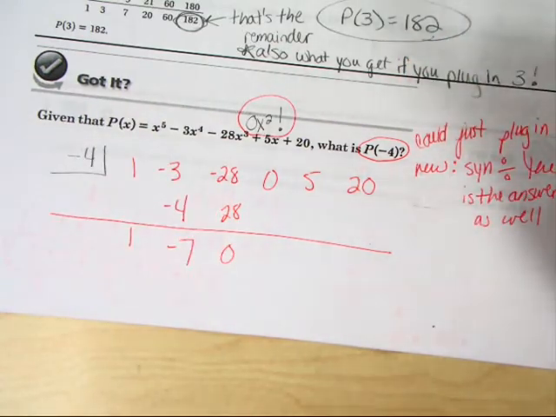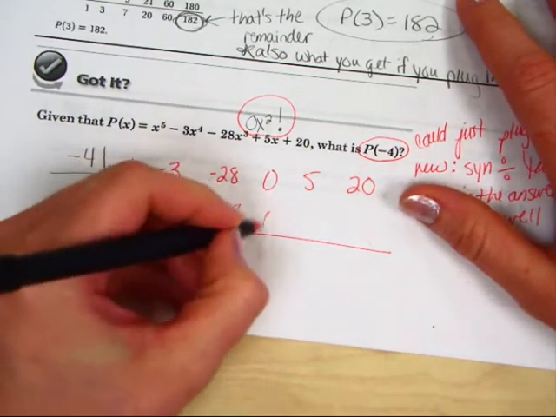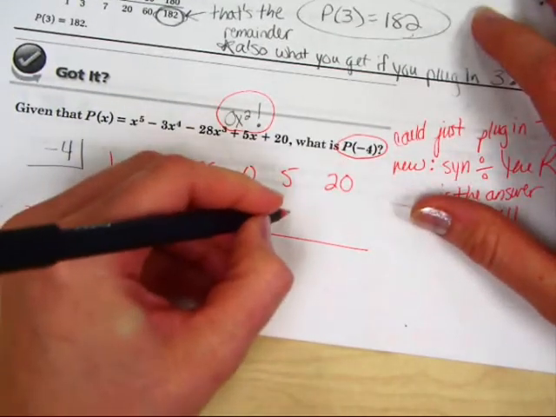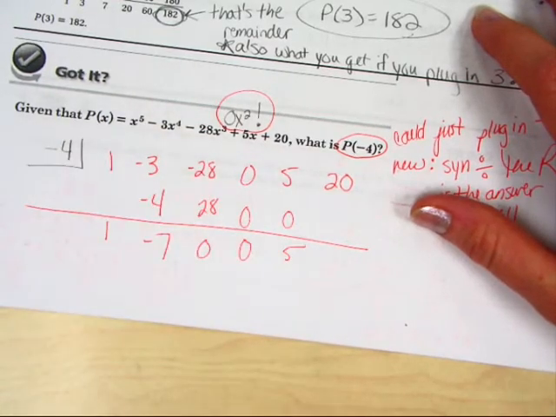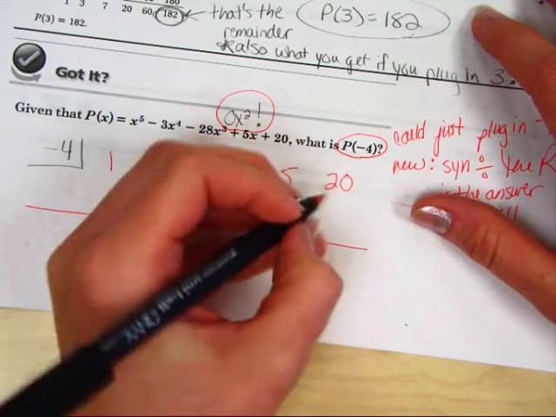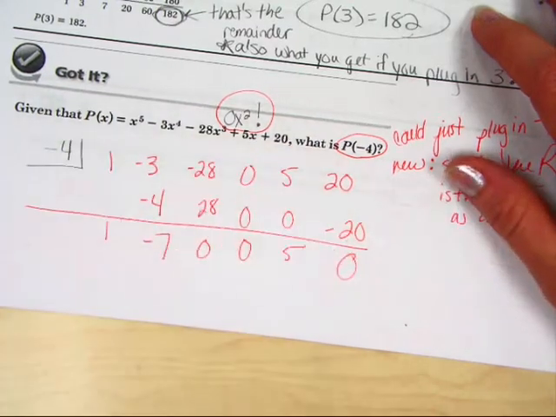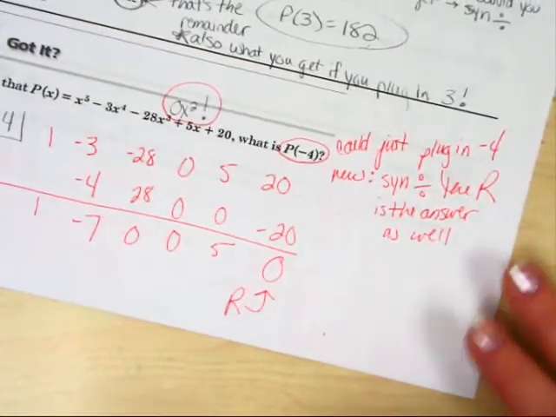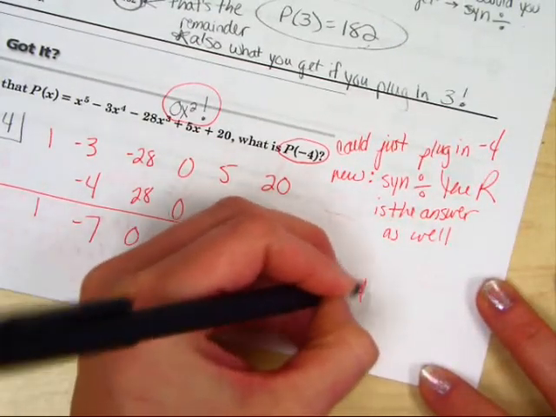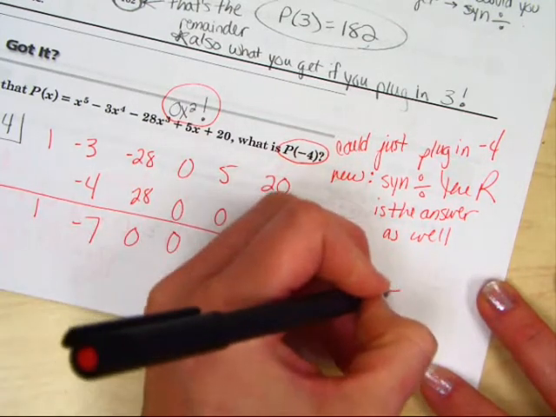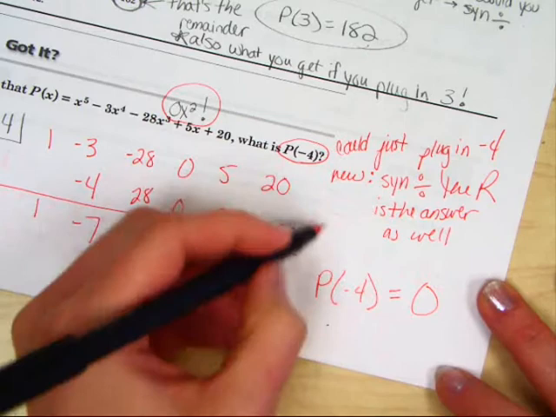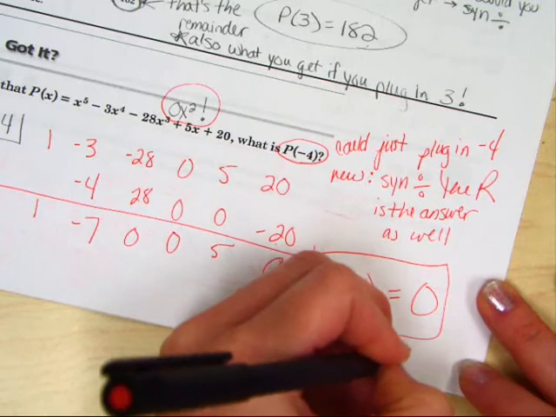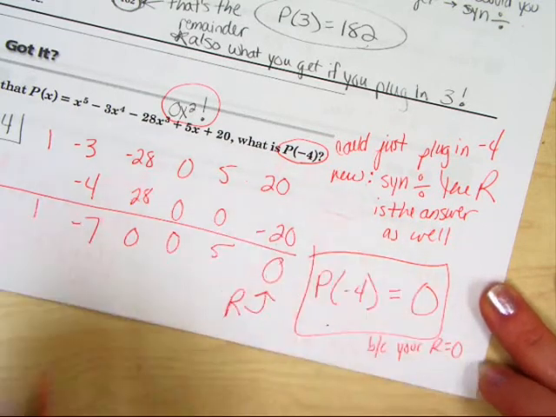Problem is, if you screw up one sign, we're in trouble. Multiply, 0, add, 0. Multiply, 0, add, 5. Multiply, negative 20, add, 0. See how you get a remainder of 0? That means that if you took your polynomial and you plugged in negative 4, you would get 0 as an answer, because your remainder is 0. Maybe you should put that on there. Because your remainder equals 0.